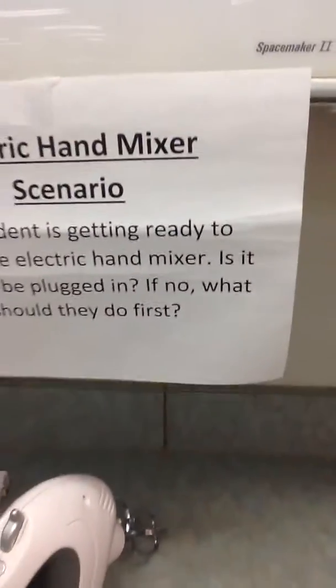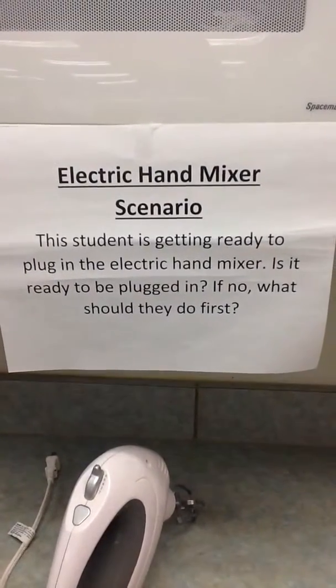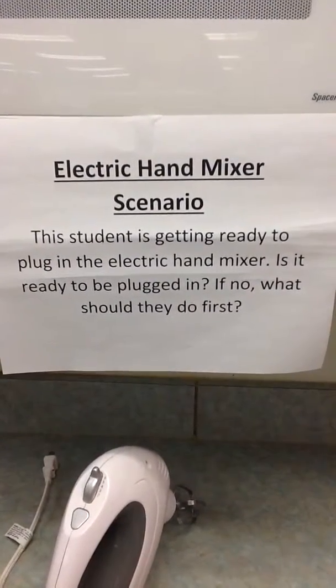Kitchen 5 had another scenario. It was our electric hand mixer scenario. It says this student is getting ready to plug in the electric hand mixer. Is it ready to be plugged in? If no, what should they do first?